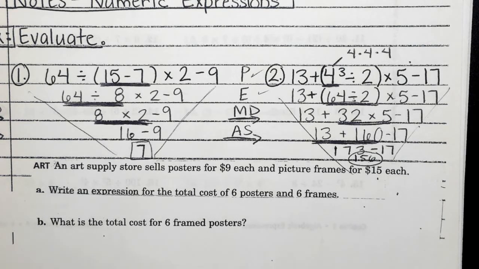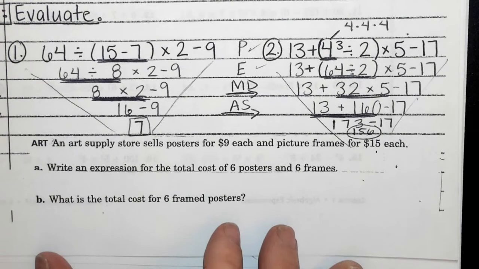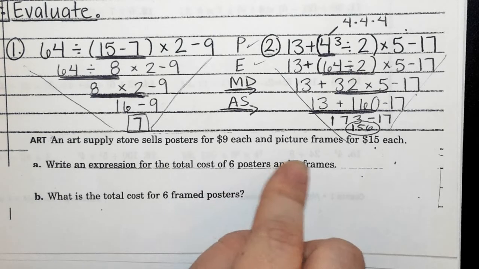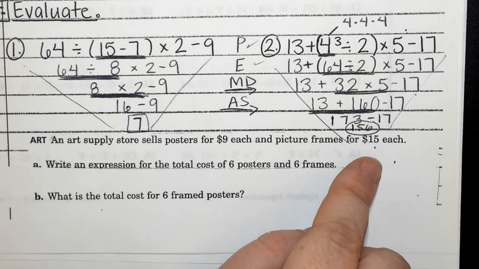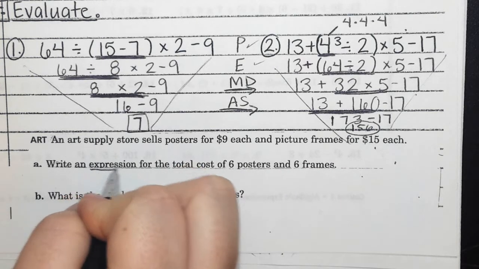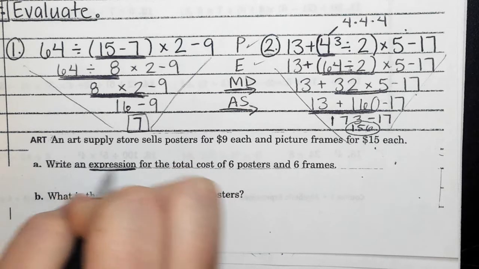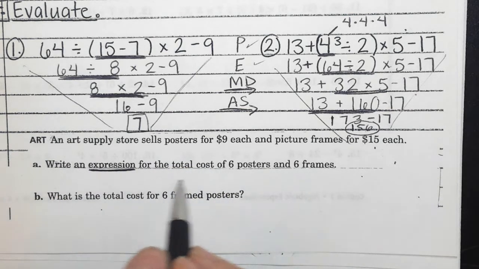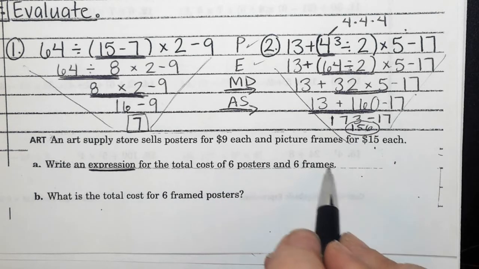All right, on the next one. An art supply store sells posters for $9 each and picture frames for $15 each. Write an expression. Again, expression just means write a math problem. Write a math problem for the cost of 6 posters and 6 frames.